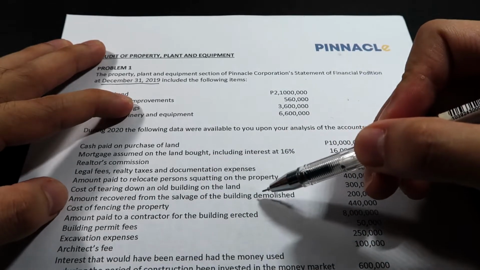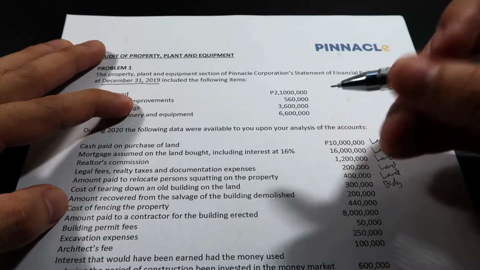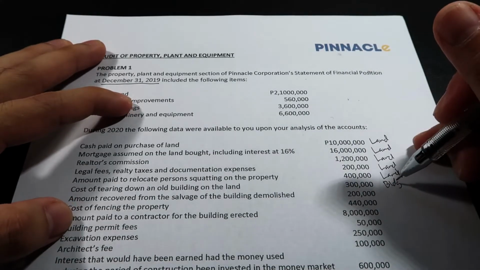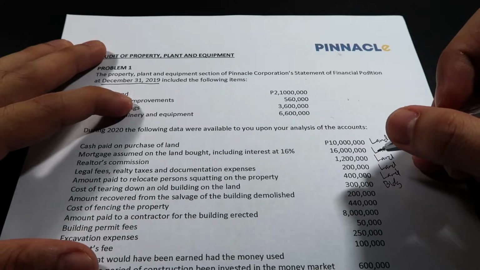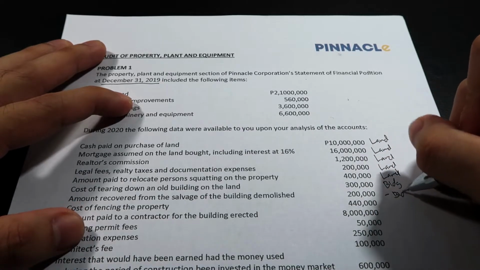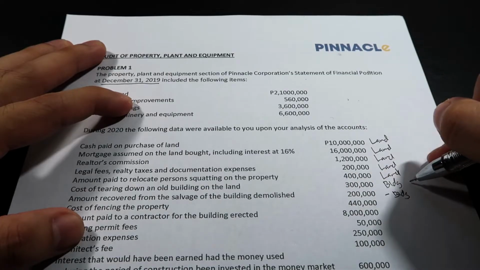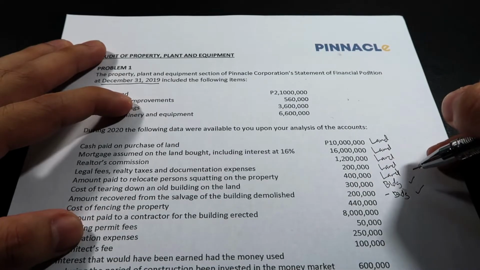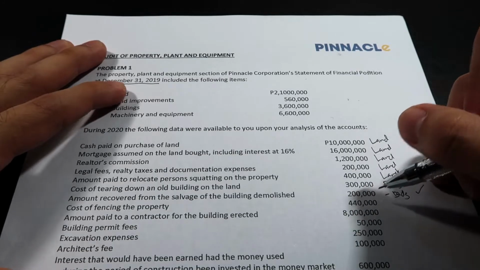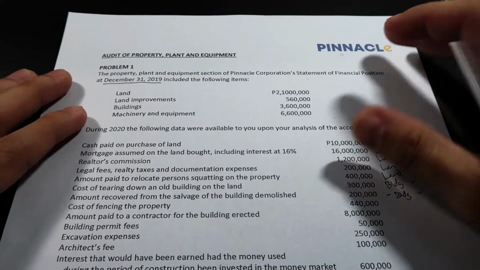While the next item, amount recovered from the salvage, na-receive mo naman yung cash na yan. If yung 300,000 is chargeable to the building, make sense ba yung 200,000? Dapat deduction naman siya to your building, because this one is an outflow, this one is an inflow. Okay? So, yung net amount niyan is 100,000. Obviously, 300 minus 200. Alright.